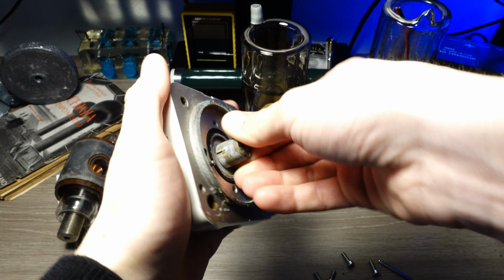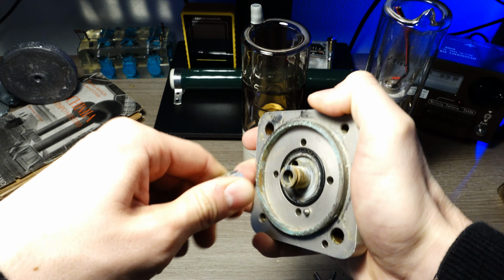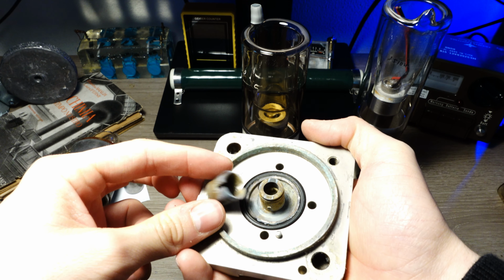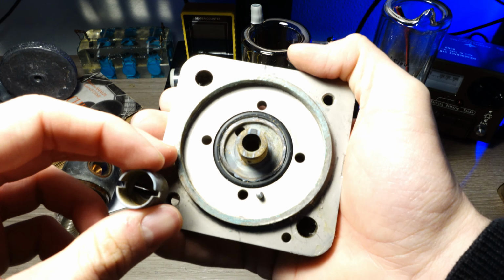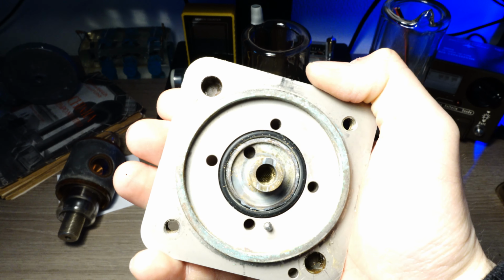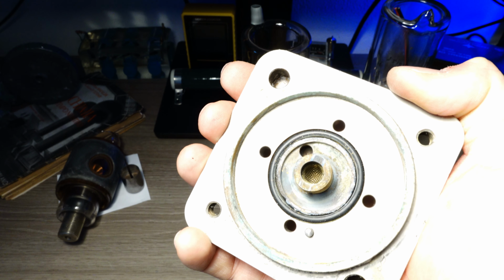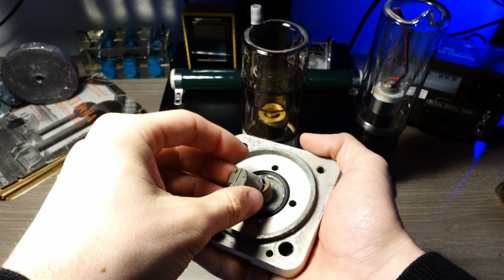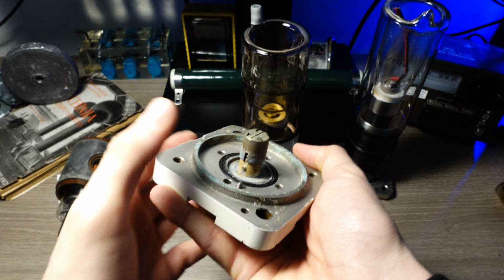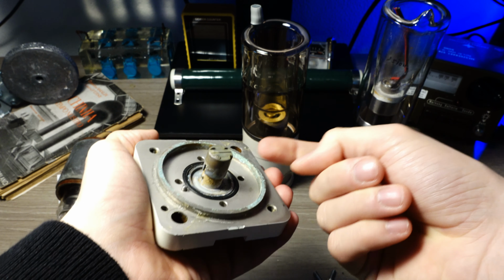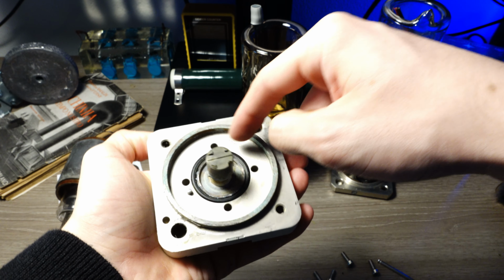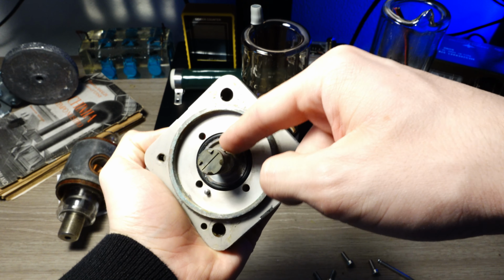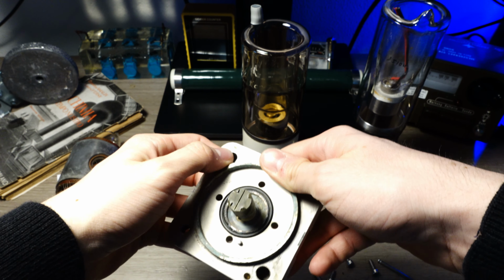So this part should come out. Let's see. Here you can see this metal mesh to filter out any particles in the water. So the water comes out of this, goes into this slot, and then cools the anode, and goes down to the side, enters this hole here, and gets out on this side here.